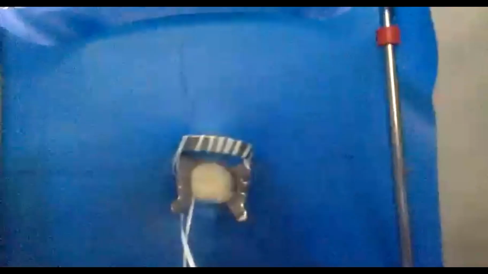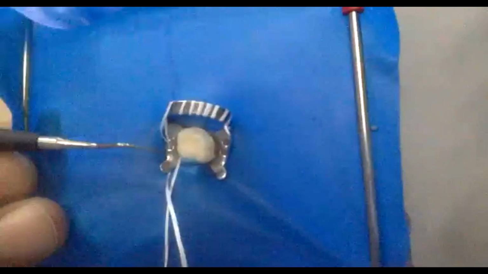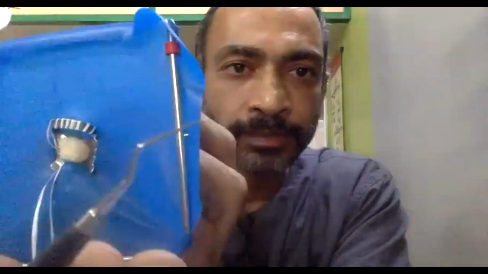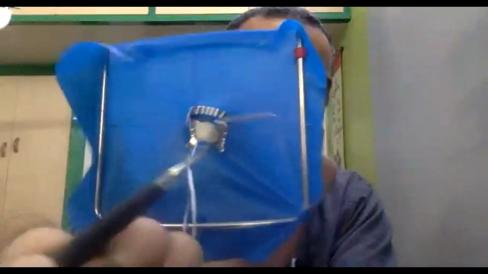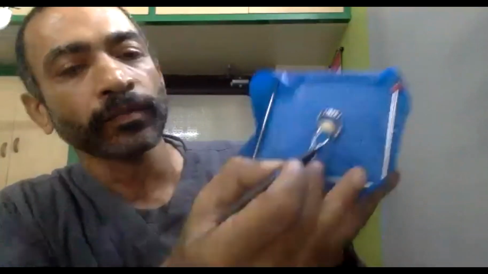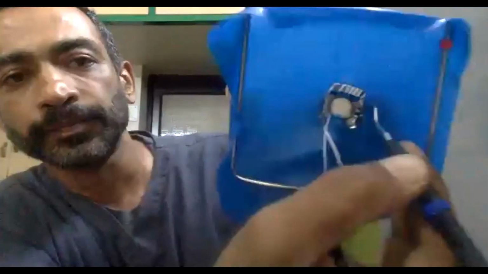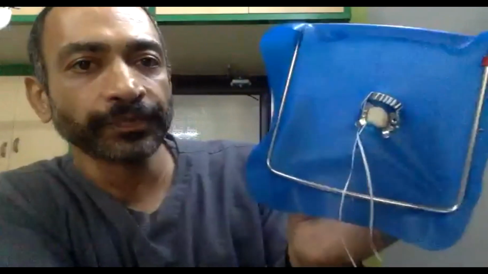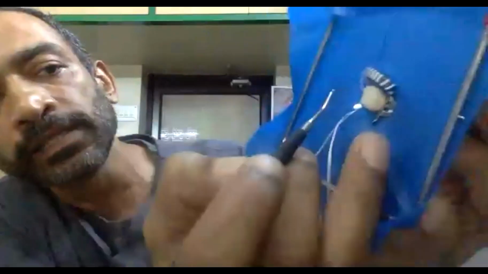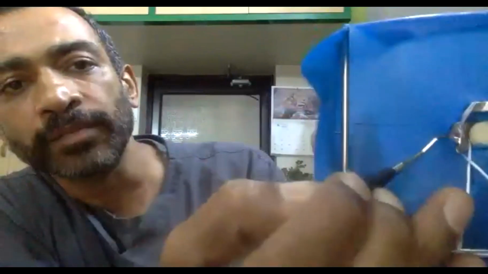Now, as you can see, the wings of the clamp are still covered with the rubber dam. So in my hand, I have an endodontic probe, and all I do is go underneath and release one wing, and you can see how the rubber dam is released, and go on to the other side and do the same thing over here.